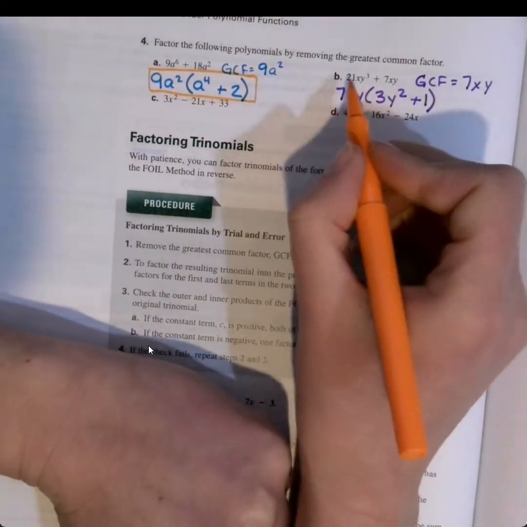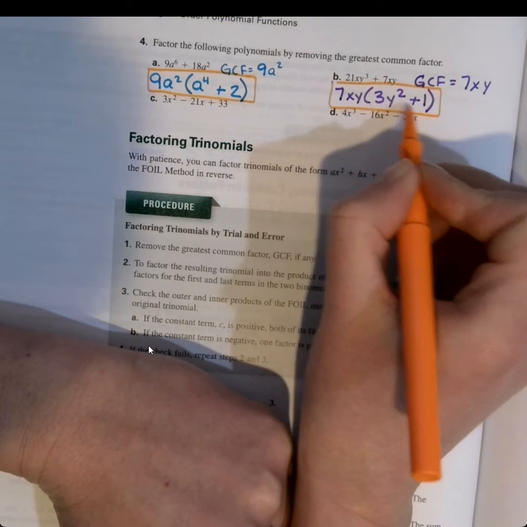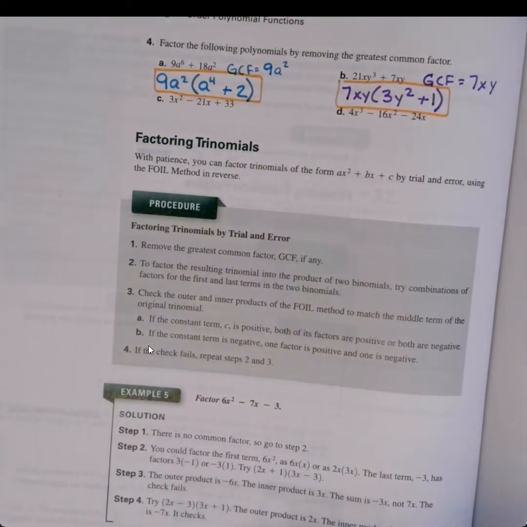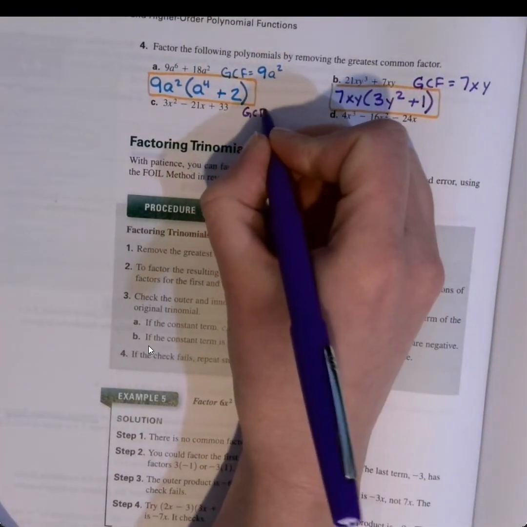So if I have 2 terms in the original expression, I should have 2 terms inside the parentheses to pair up with it when I go back. All right. 2 more. Let's look at the next one. We got to find the greatest common factor.